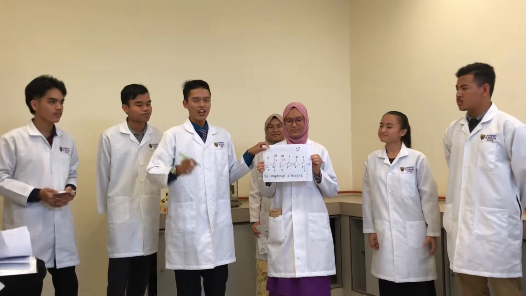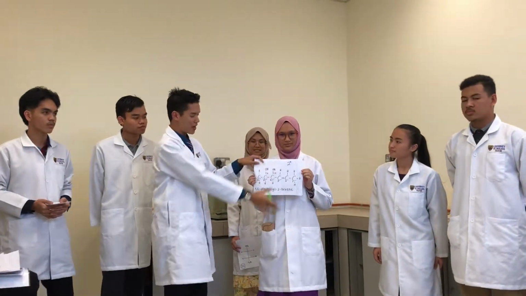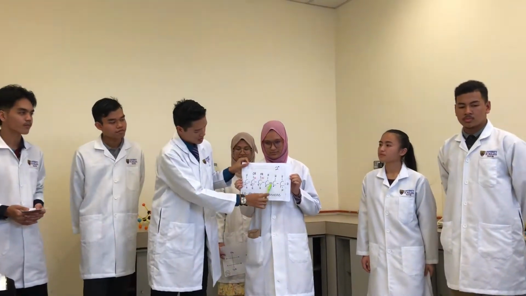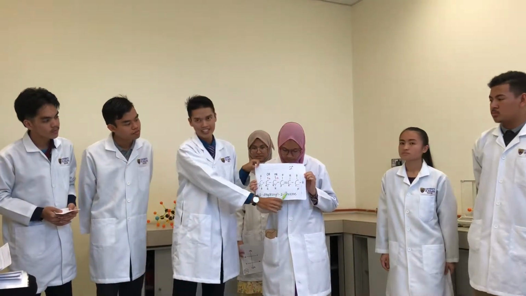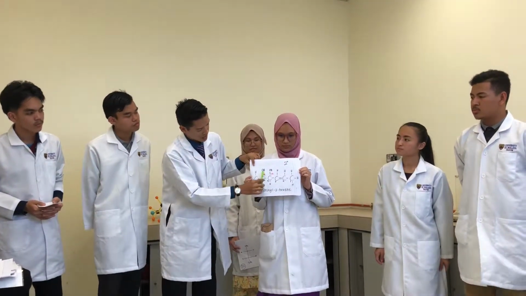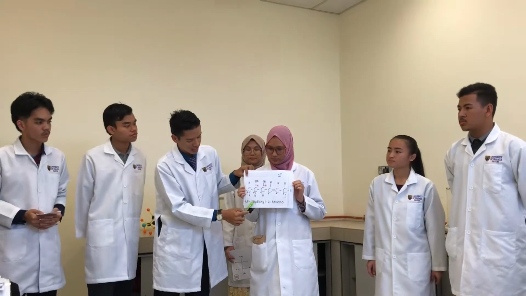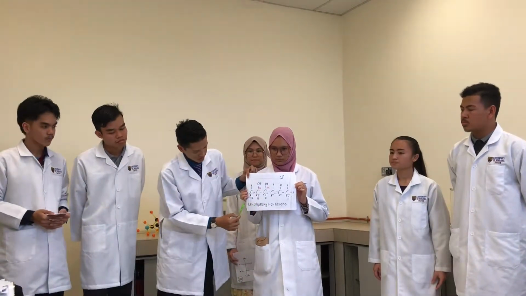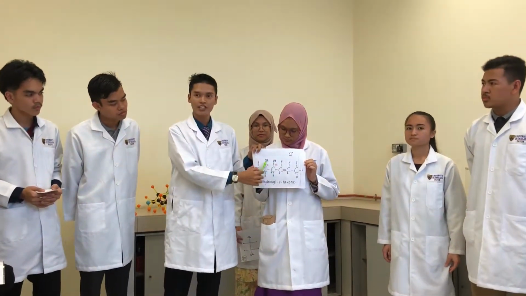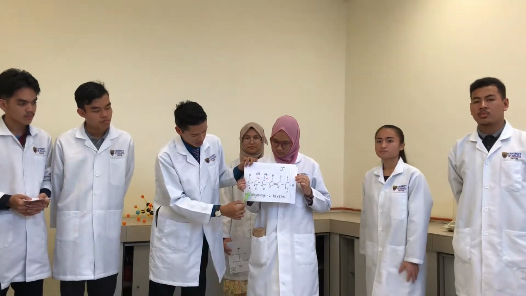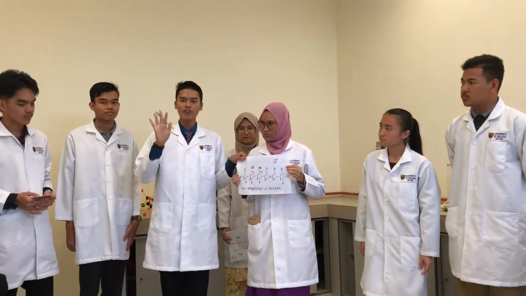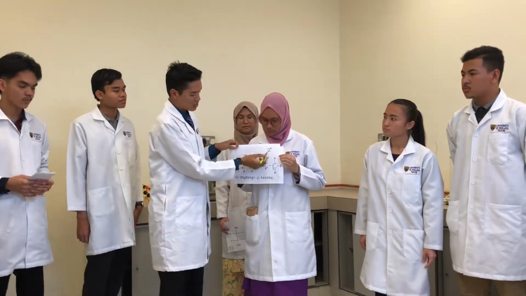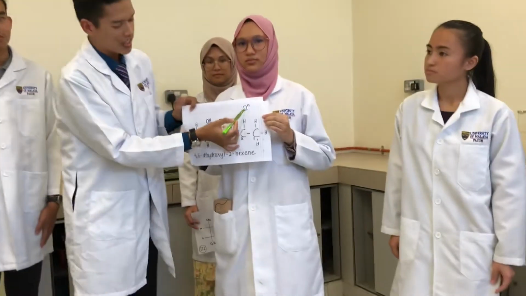4,5-dihydroxyl-2-hexene. Okay, I will explain about the structure of this compound. The double bond is placed at the second carbon because the name is 2-hexene, and there are 2 hydroxyl groups because the name is dihydroxyl, and they are attached to the 4th and the 5th carbon because the name is 4,5. Then this compound has 4 stereoisomers because based on the formula 2 to the power of n, where n is the number of chiral carbons.